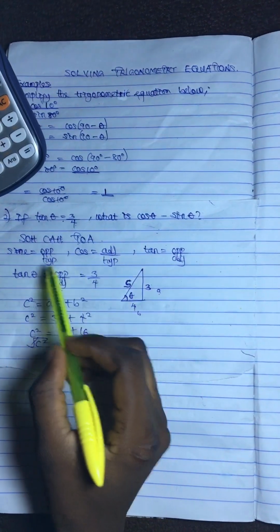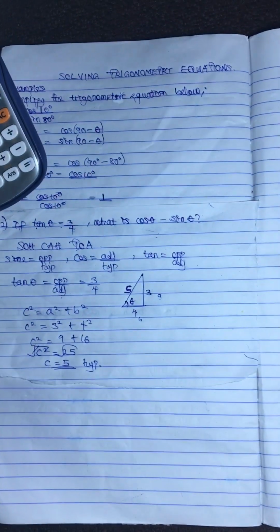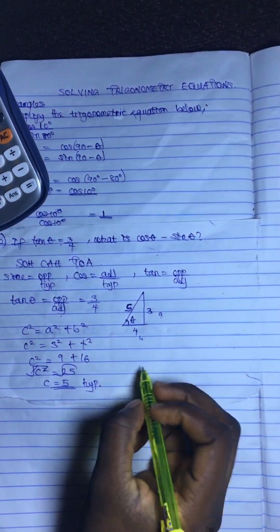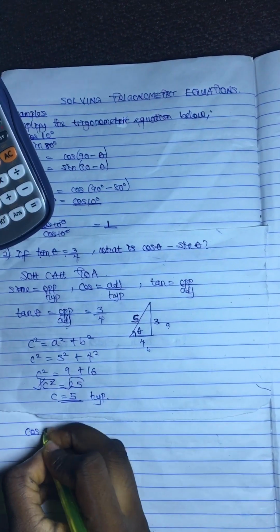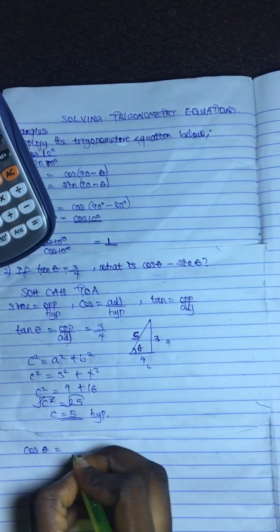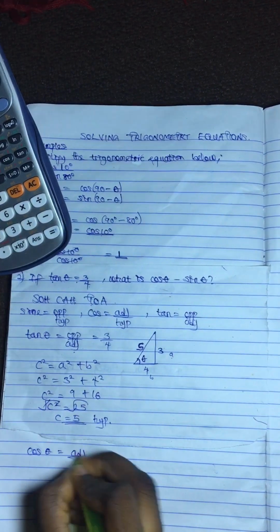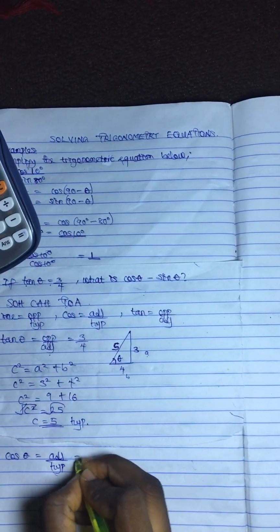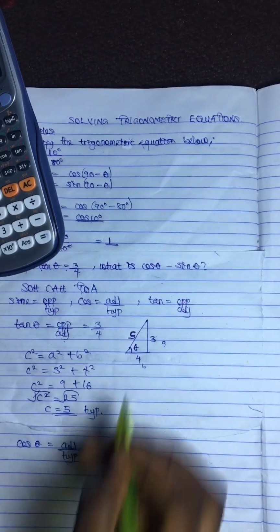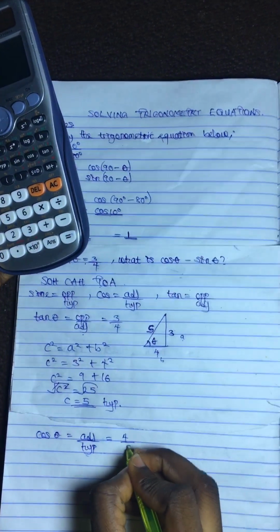And don't forget, we are asked to calculate the value of cos theta minus sin theta. So our cos theta equals adjacent over hypotenuse, from SOHCAHTOA. From this triangle, our adjacent is 4 and our hypotenuse is 5.